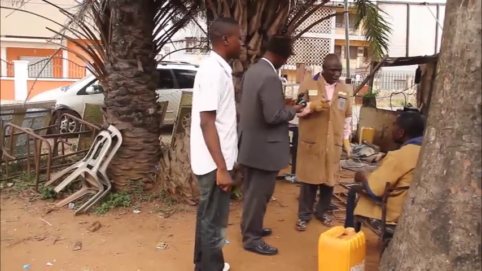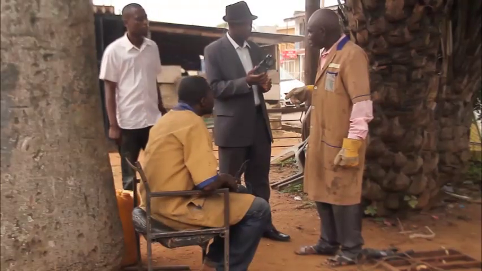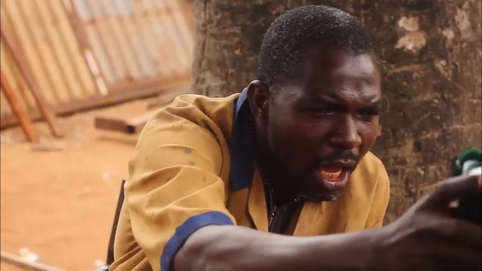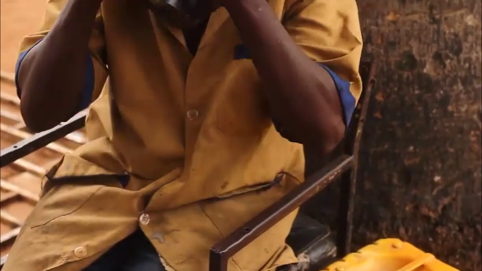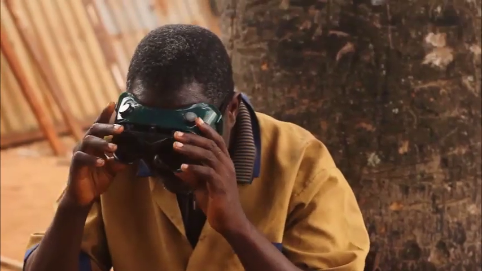This is a protective goggle. This is original. This is designed to protect welders from the ultraviolet light that comes from the welding materials that can cause damage to the retina and the cornea, the 2 important and most sensitive parts of the eyes for sight.